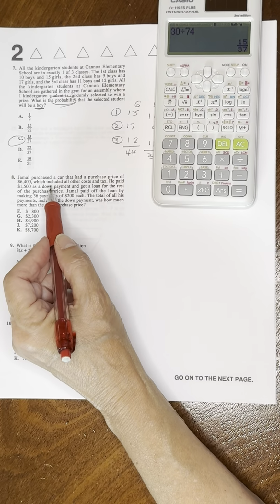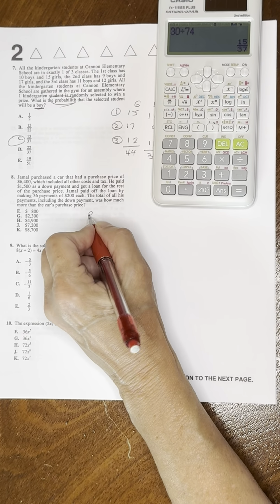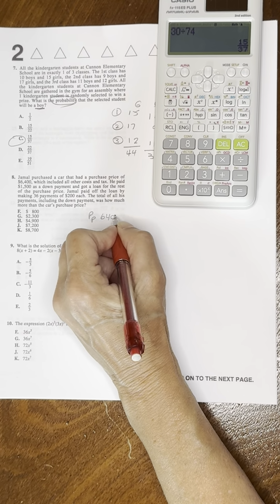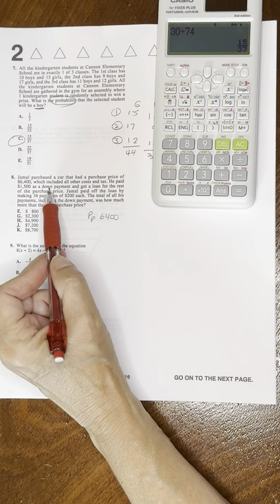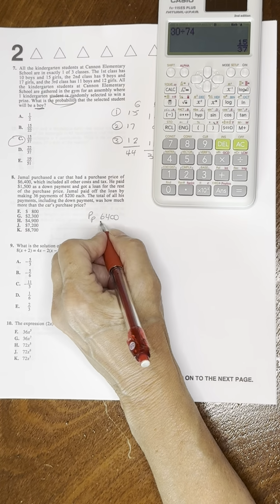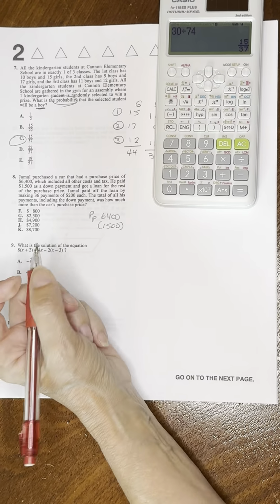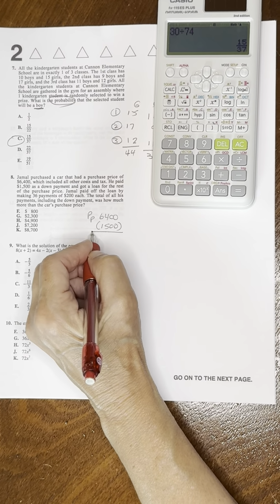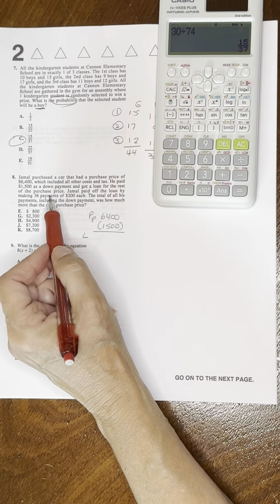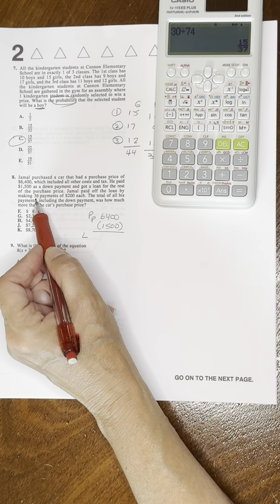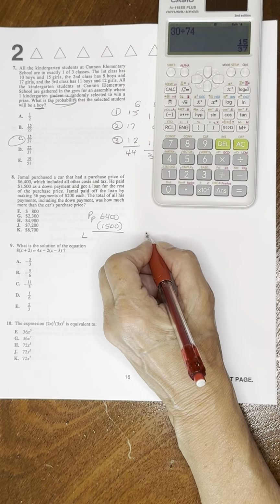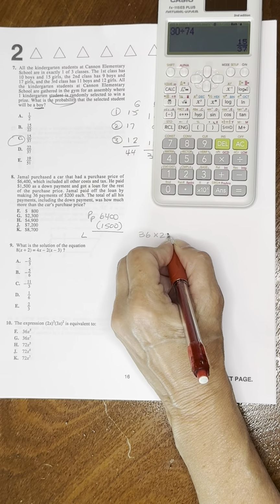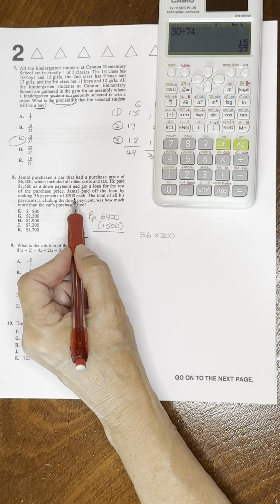Jamal purchased a car. The purchase price was $6,400, which included all other costs and tax. He paid a $1,500 down payment and got a loan for the rest. He paid off the loan in 36 payments of $200 each.